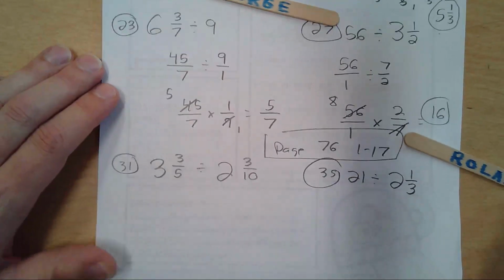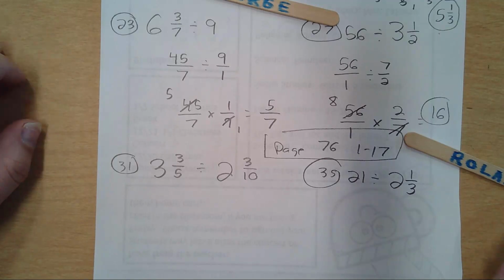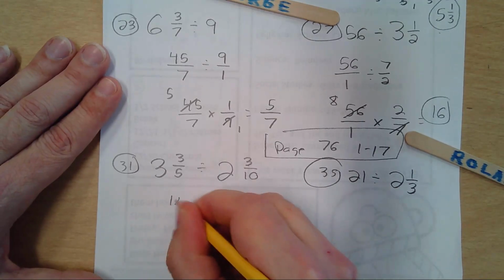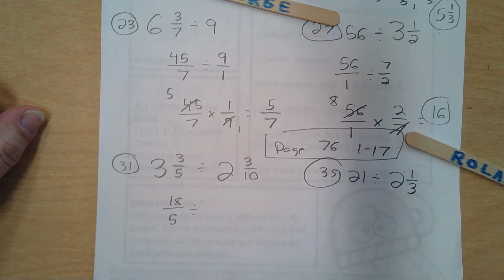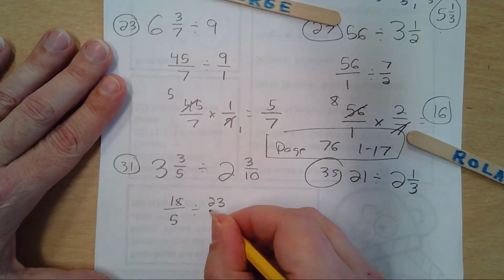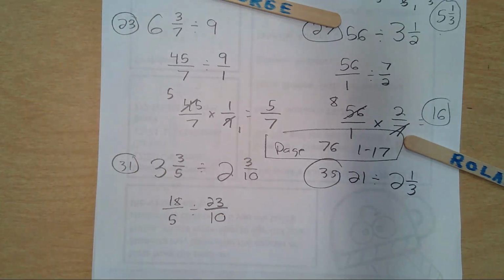Okay, so 3 3/5 divided by 2 3/10. The 3 3/5 would equal 18 over 5. Divided by the 2 3/10, that would equal 23 over 10. Denominator never changes there. Yep. Then flip it.